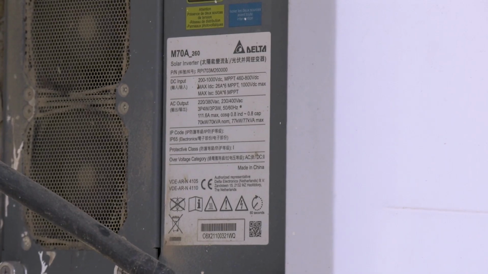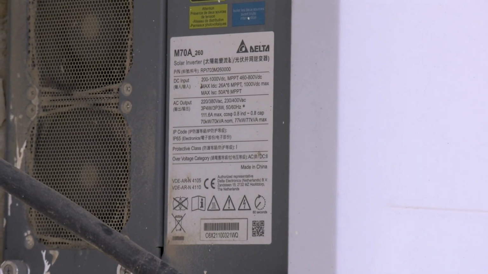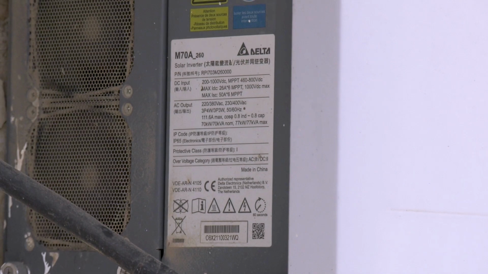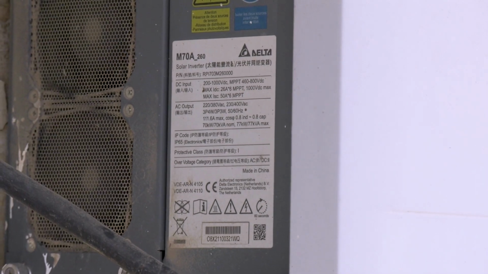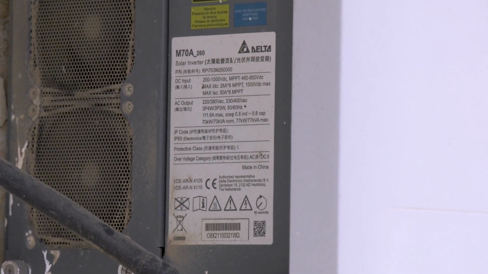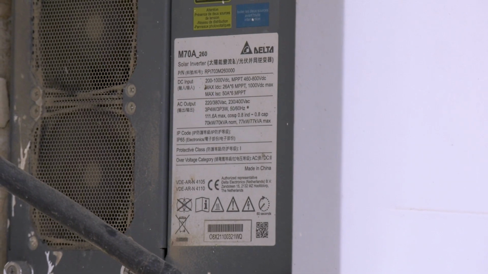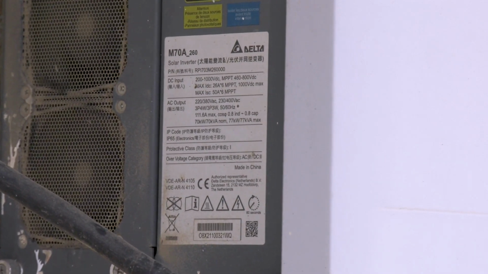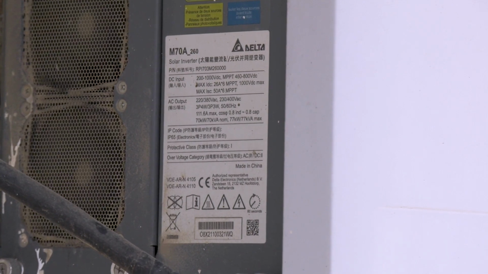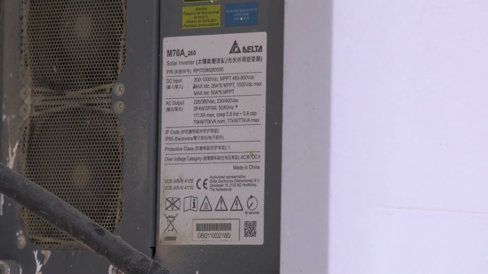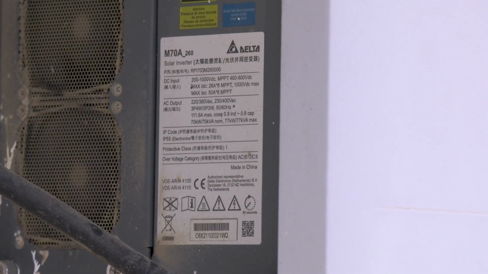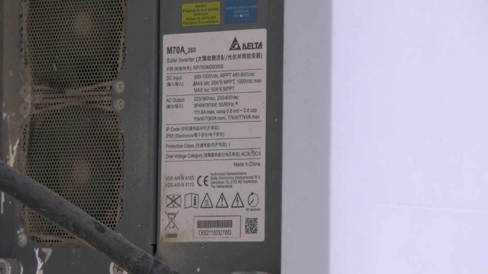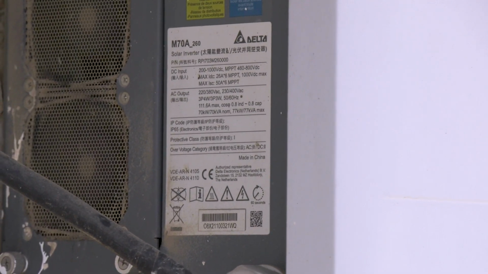These are the specifications of a Delta Electronics solar inverter. The DC input range is 200 to 1000 volt DC with an MPPT range from 460 to 800 volt DC. The AC output ranges from 220 to 380 volt AC and 230 to 400 volt AC for a three-phase system at 50 to 60 hertz, with a nominal power of 70 kilowatt and a maximum of 77 kilowatt.